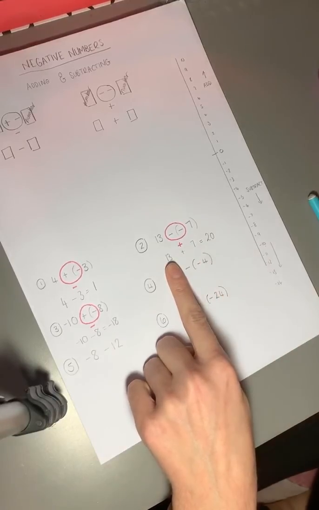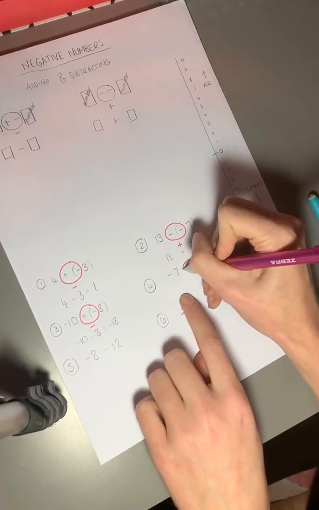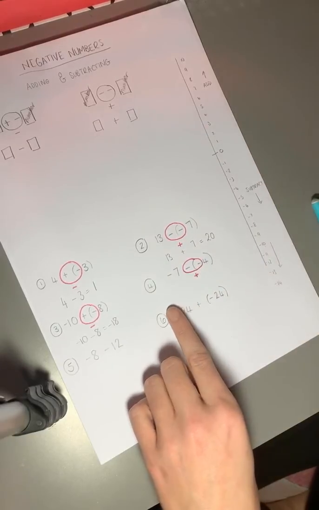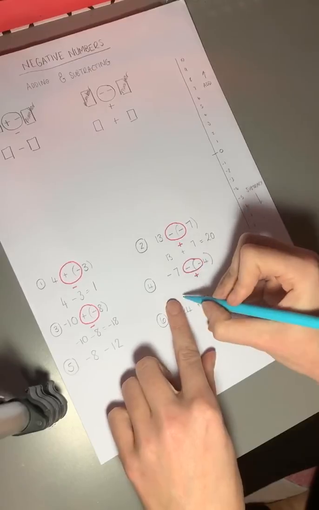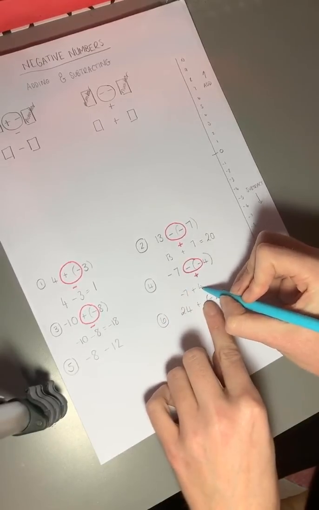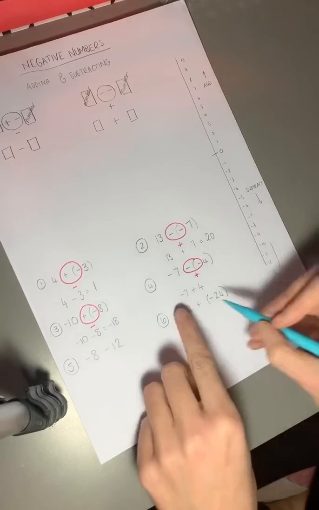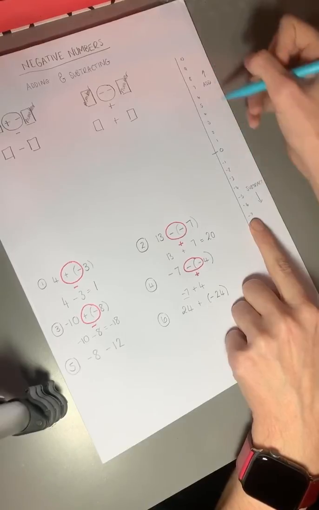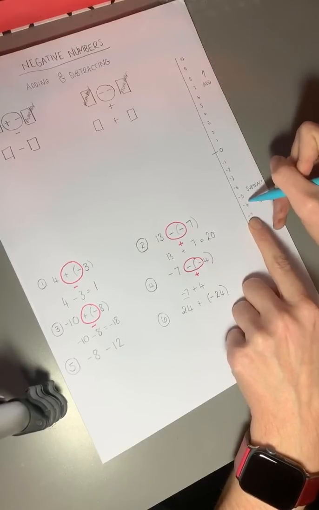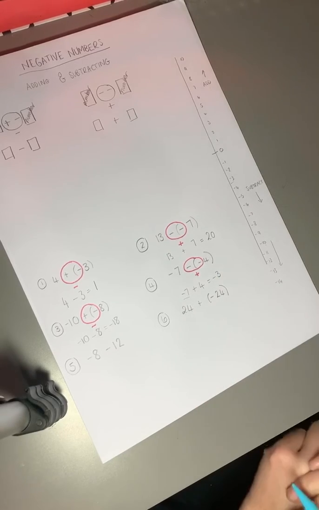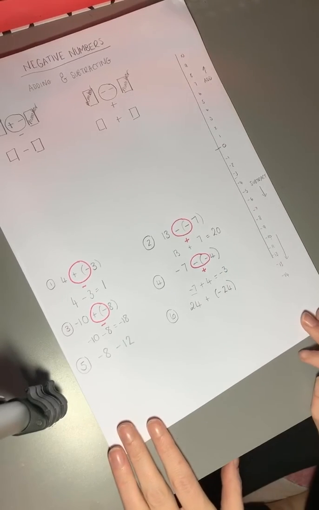Okay. Next one, cover up my -7, cover up my 4, and I'm just looking at what's happening in between the two numbers. So I've got a takeaway and a takeaway, which means I'm going to add. So my -7 stays -7, that changes to an add, and I'm adding on 4. So my starting number is -7, so that's here. I'm adding, so that means I'm moving up the number line. So 1, 2, 3, 4. That gives me -3.